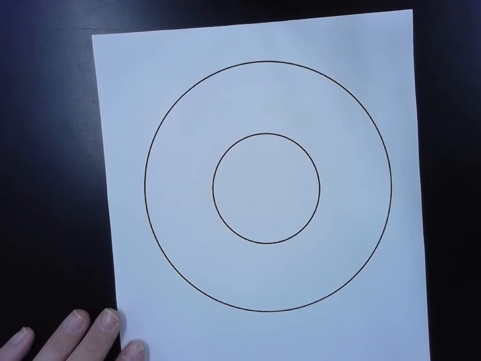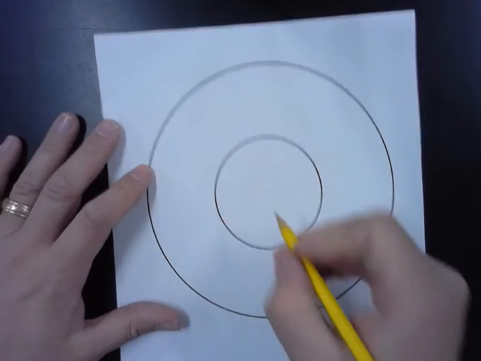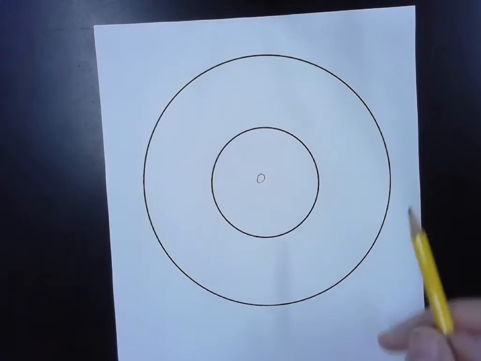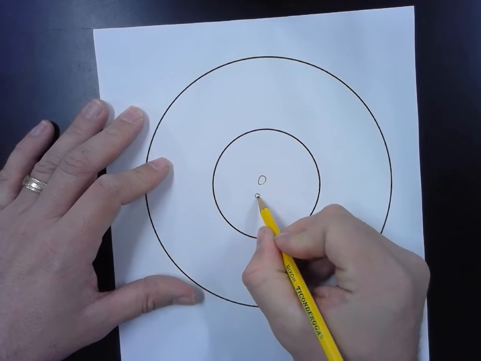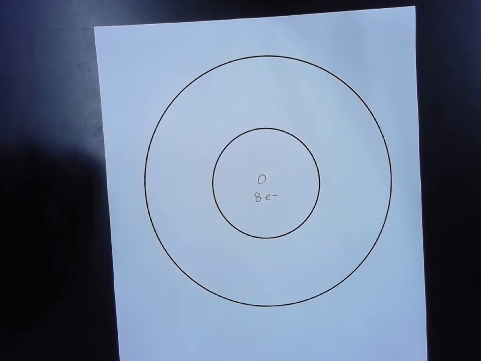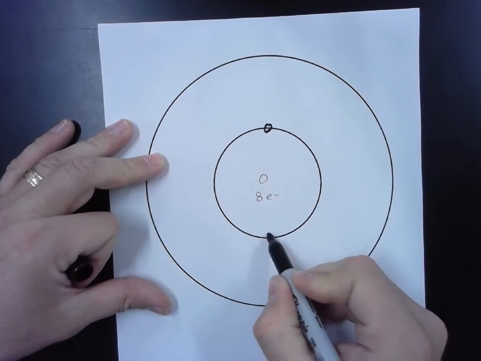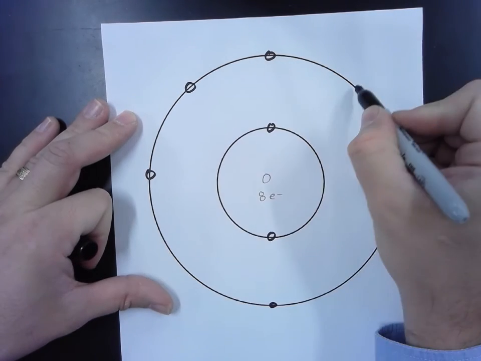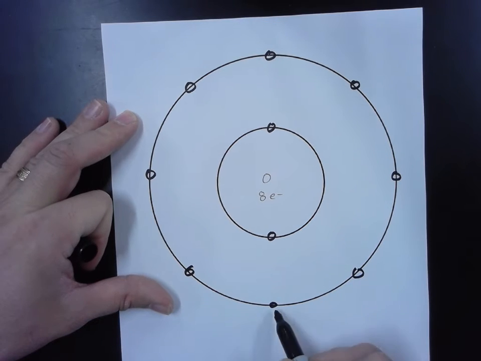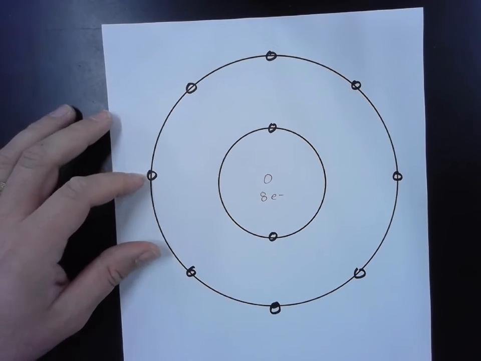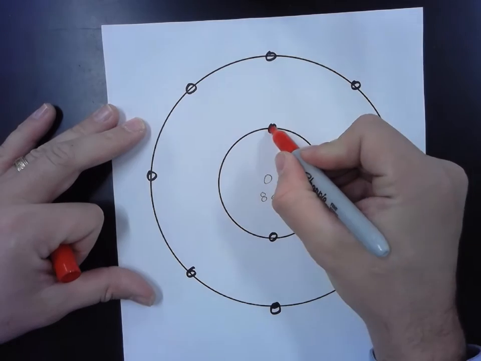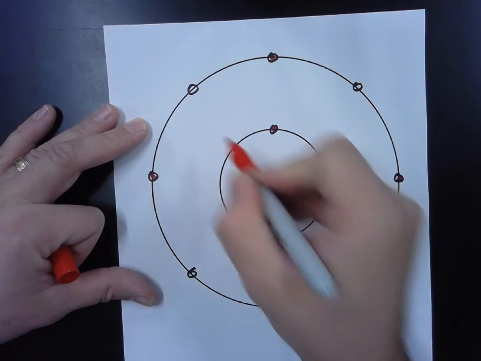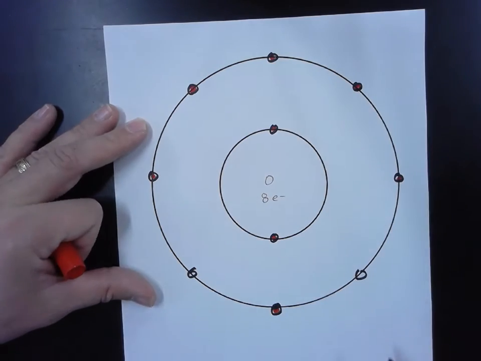Let's do oxygen now. Here's oxygen. Oxygen on the periodic table is number 8. It's got 8 electrons. Okay, and again, let's do oxygen with 8 electrons total. 1, 2, 3, 4, 5, 6, 7, 8.